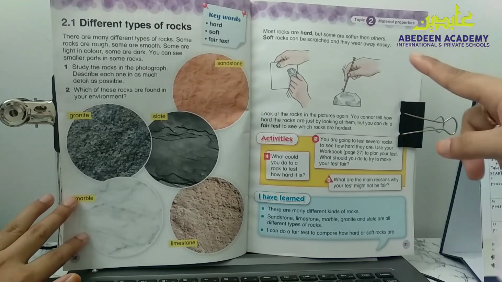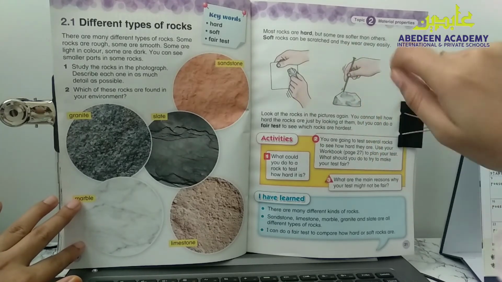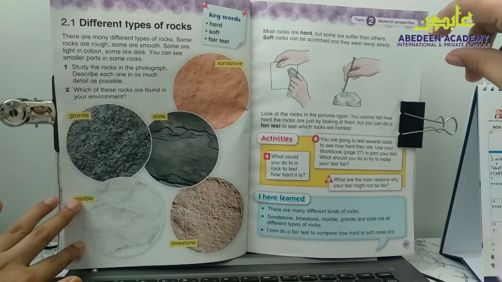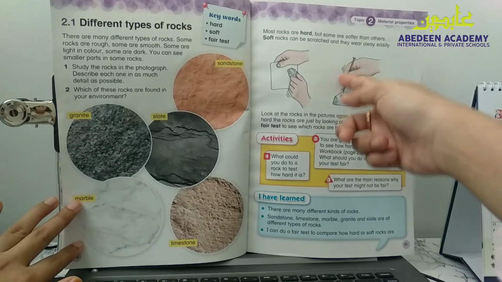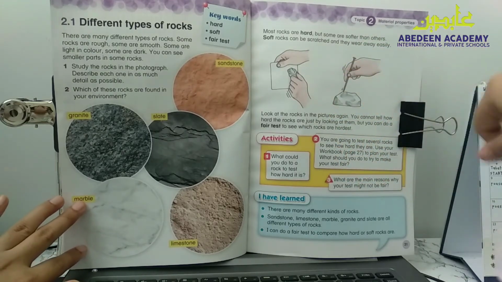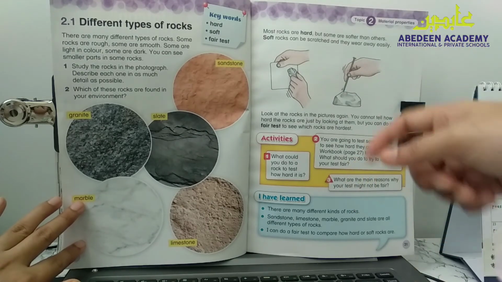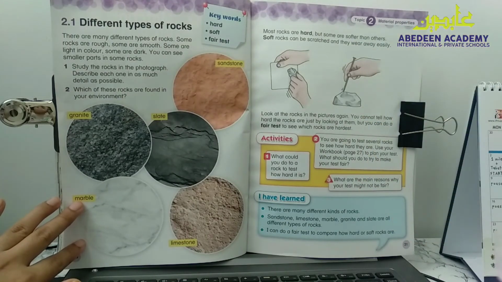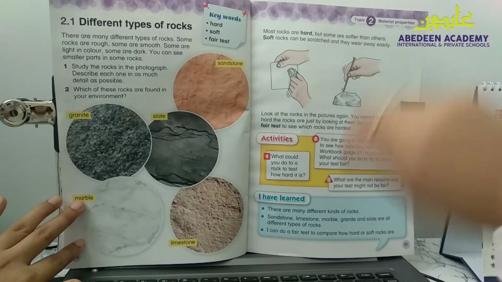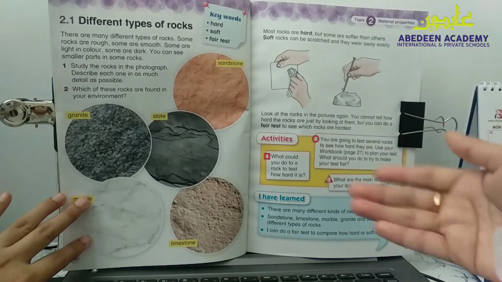Soft rocks can be scratched and they wear away easily. What does it mean by wear away? If you are holding something very hard like a nail, and you are scratching against the rock, if you scratch and it makes a powder, that means they wear away. They wear away because it's soft. You scratch it, it will make powder, then the rock is soft. That's how you know whether it's hard or soft.